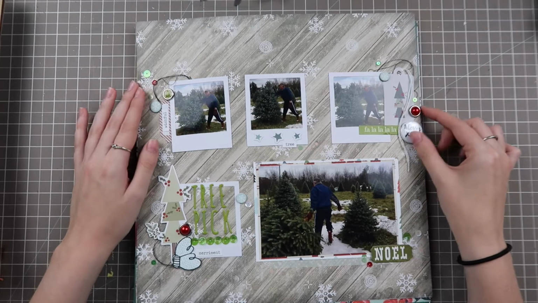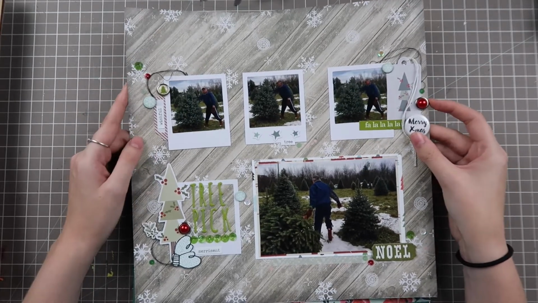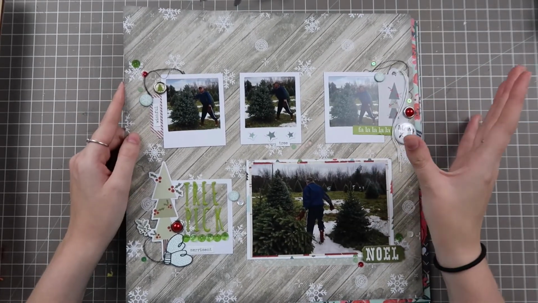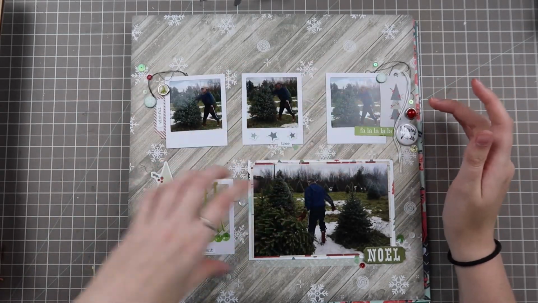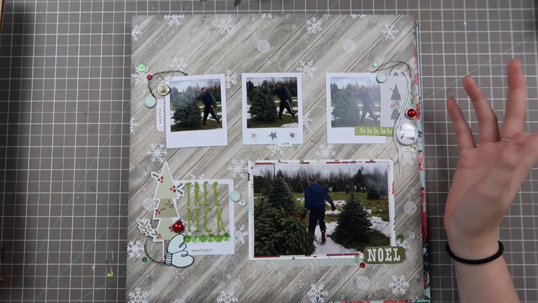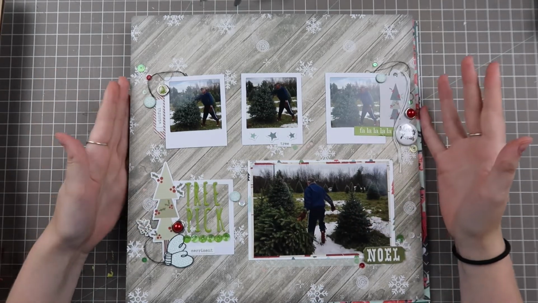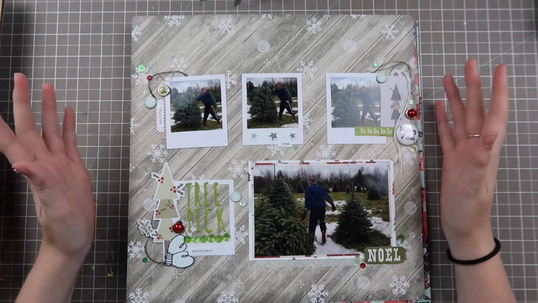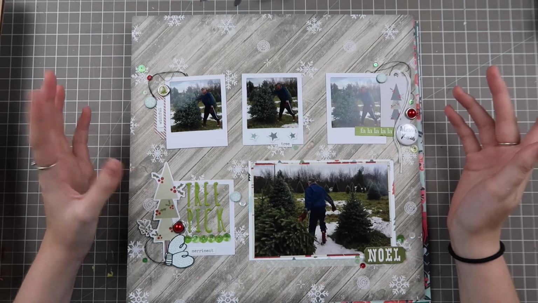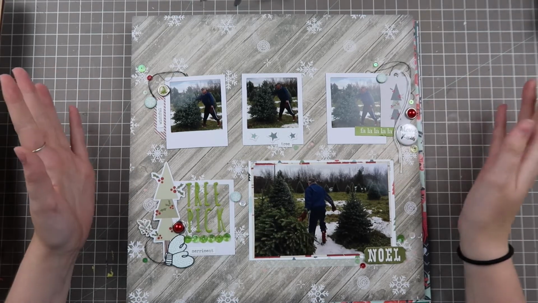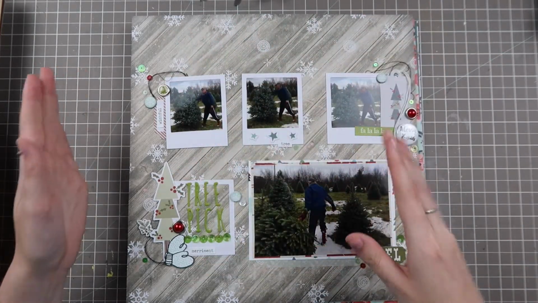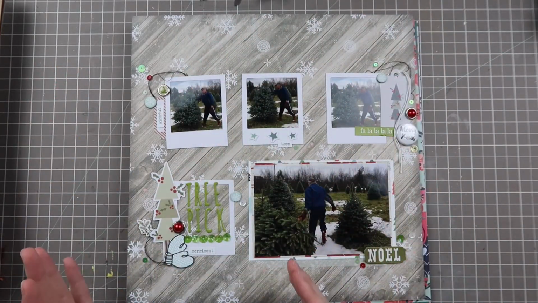Another thing to acknowledge with grid layouts is that the grid doesn't necessarily have to be a square. So these could be circular photos, and that would work just fine. I don't have any examples of these, so I just wanted to mention it in the beginning that the grid doesn't have to be square. It doesn't have to be circle. It could be hexagons. It could be triangles. It's just a matter of having things in rows and columns in some sort of way.